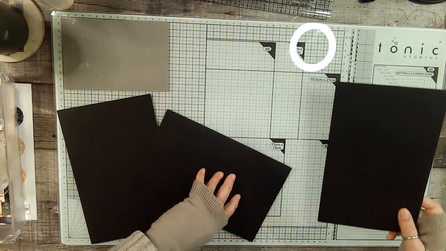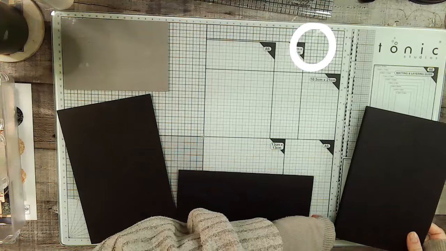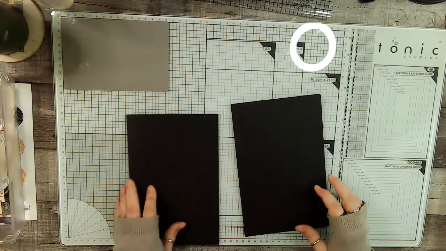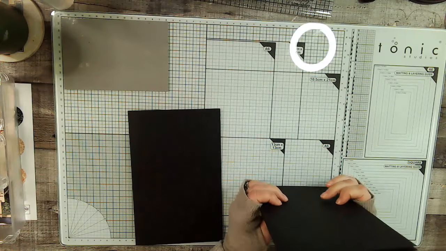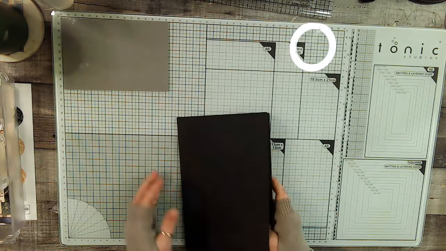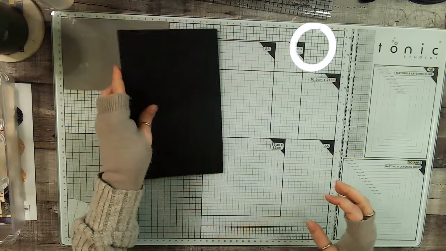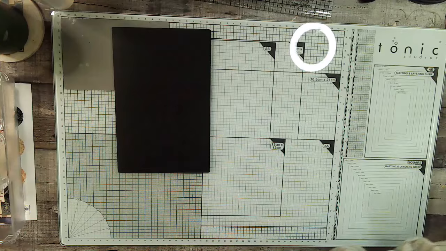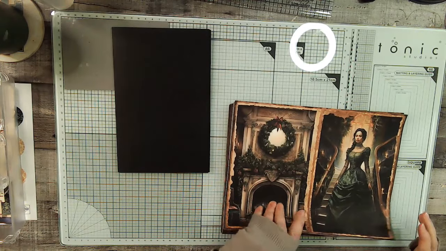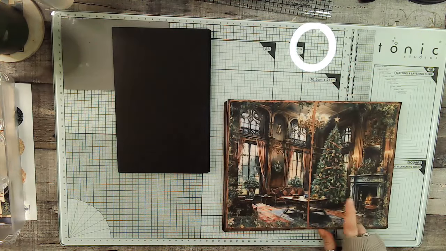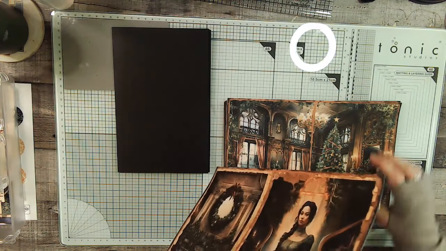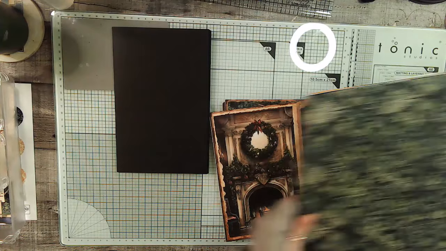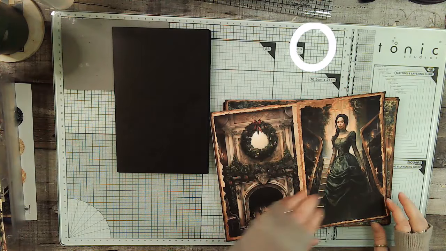And we're just going to take them, of course, and put them inside each other. The advantage to using the black is I don't have to ink the papers. Okay, so on the first page of this signature, I think I want to use one of these full page pictures. And I'm thinking this one with the Christmas tree. Move these back over here.